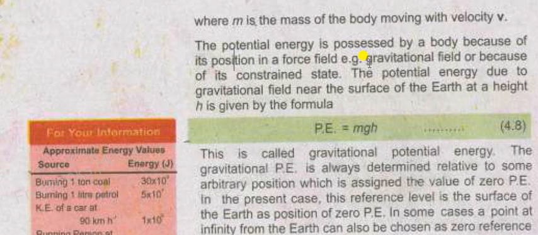The example of force field is the gravitational field. The potential energy due to gravitational field near the surface of the earth at height h is equal to mgh. This is the potential energy of a body in a gravitational field. This is mgh. This is called gravitational potential energy.